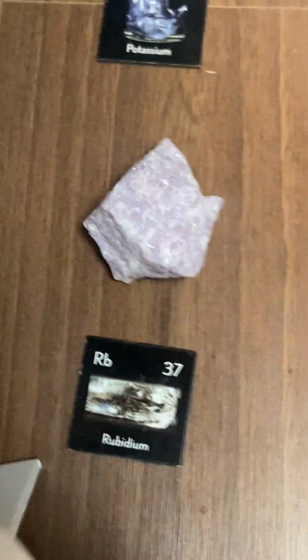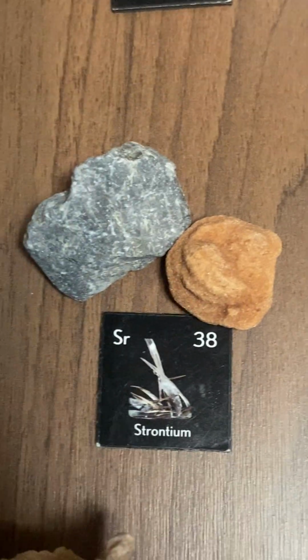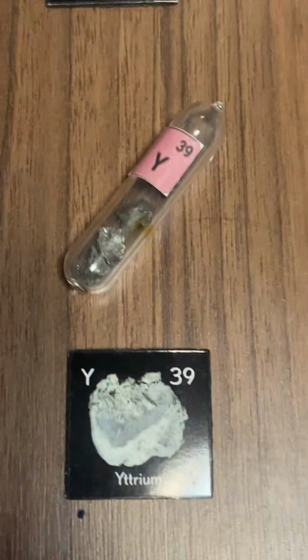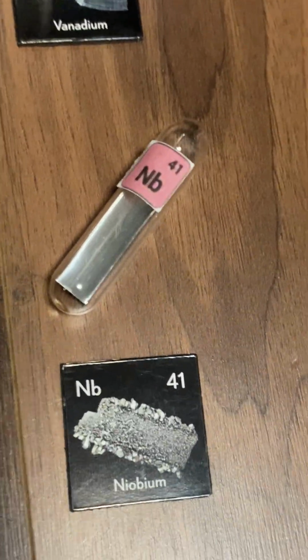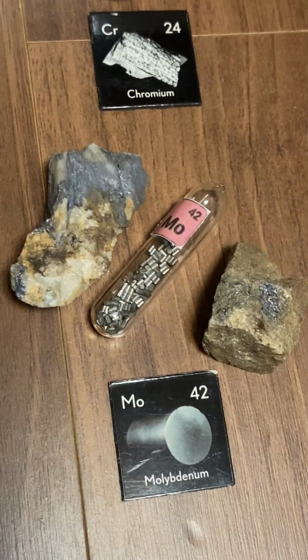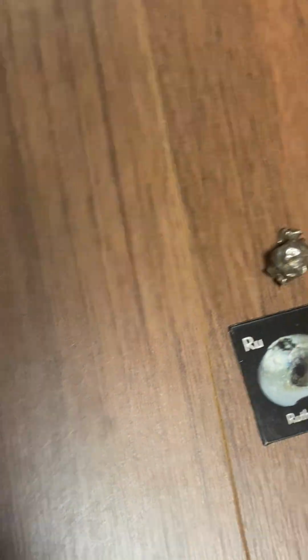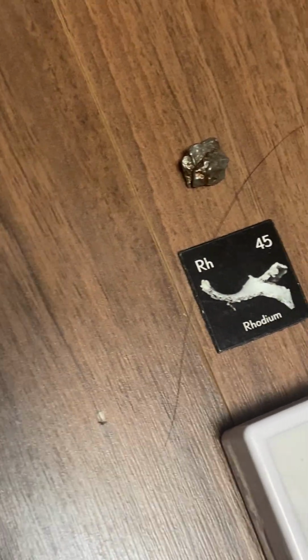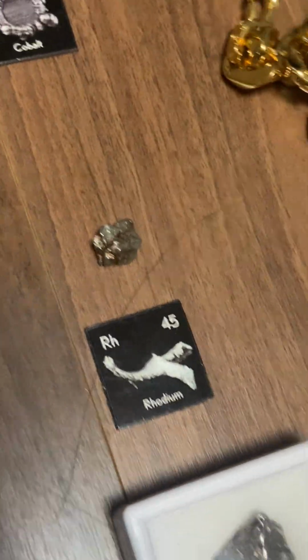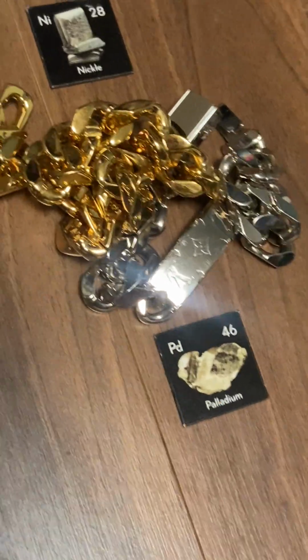We have lepidolite for rubidium, strontium in trace form in limestone, and a piece of barite, yttrium, cubic zirconia, and unakite for zirconium, niobium, molybdenite pieces gifted from my friend, and a piece of molybdenum, technetium, not here of course, ruthenium and rhodium. I don't have any better examples for these, so I have an iron meteorite that contains trace amounts of these from space. We have some palladium bracelets.